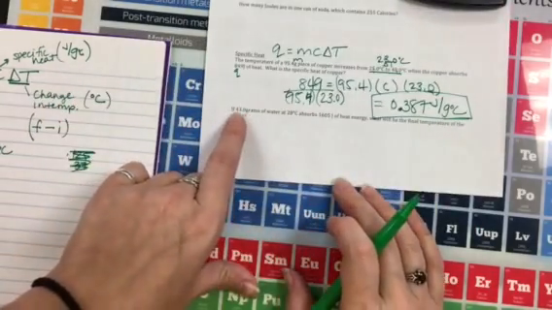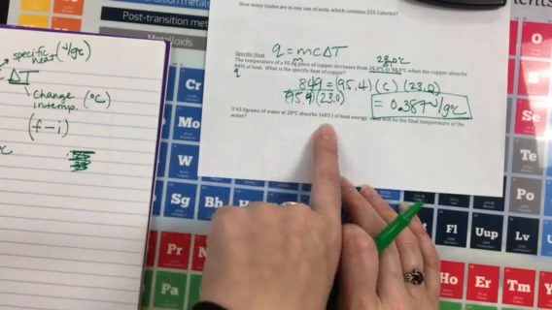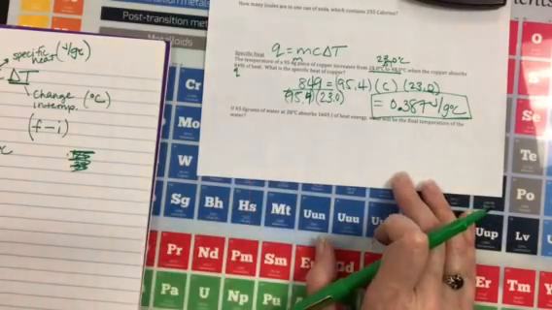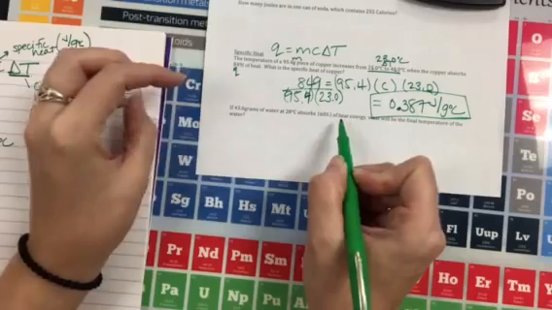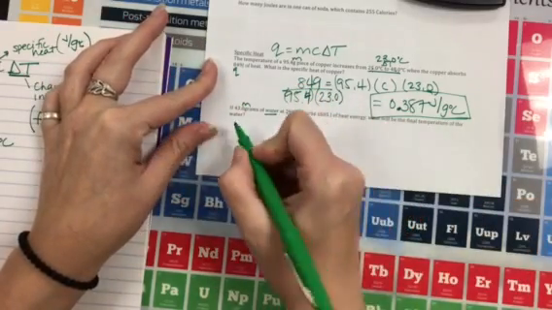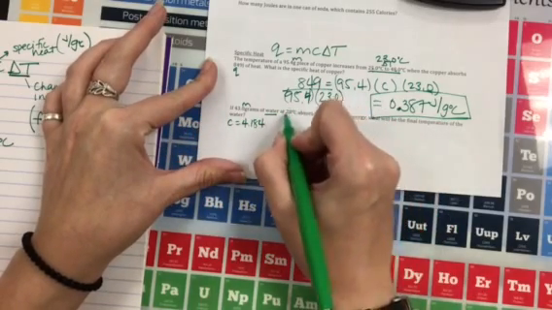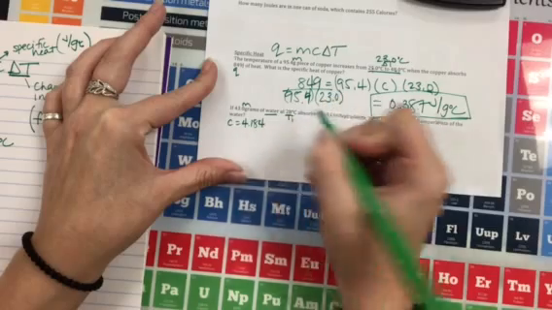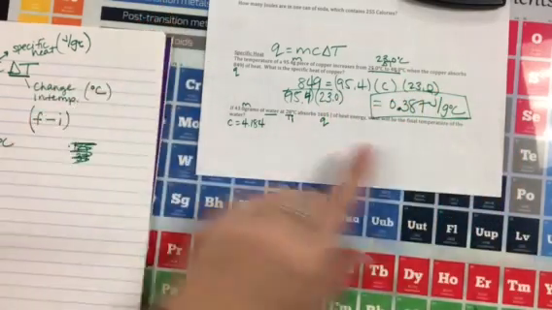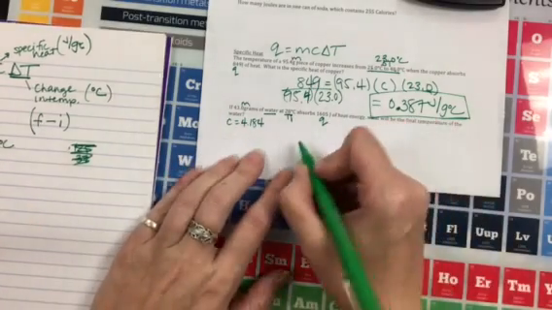On the next problem, it says that we have 43 grams of water at 28 degrees Celsius, it absorbs 1,605 joules of energy. What is the final temperature of the water? So on this problem, they're giving me my mass. They're giving me the fact that I have water. So my C is 4.184. This one says that this is my initial temperature. So I'm going to put Ti for initial temperature. And then I have Q. I don't know final temperature. So what I'm going to do first is I'm going to plug in everything.